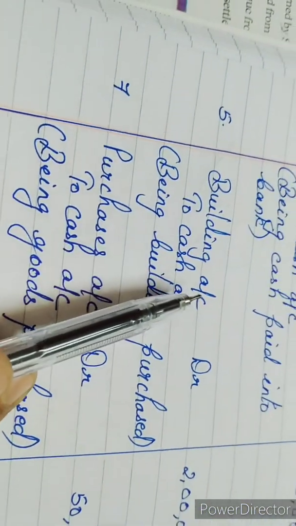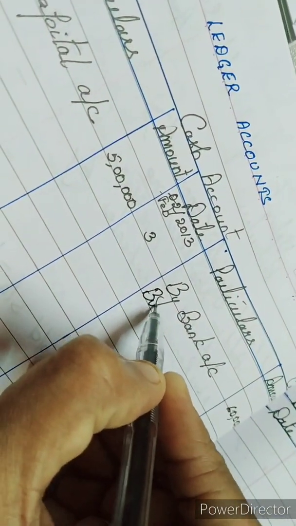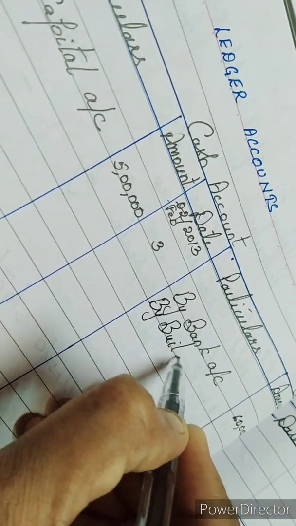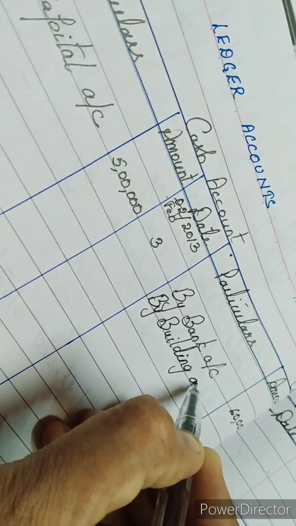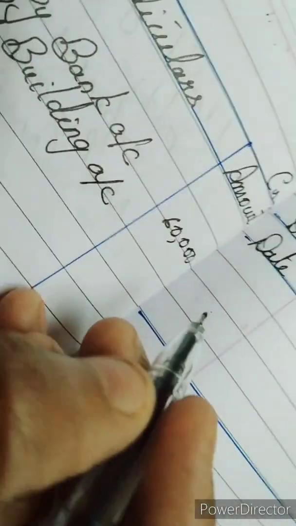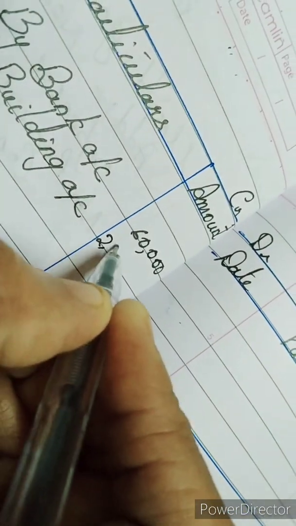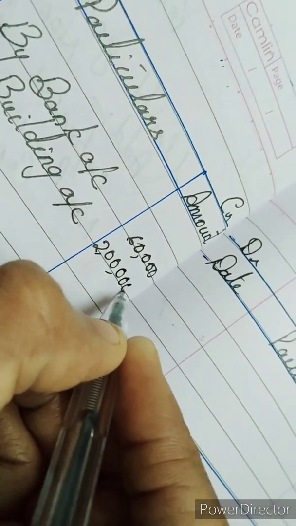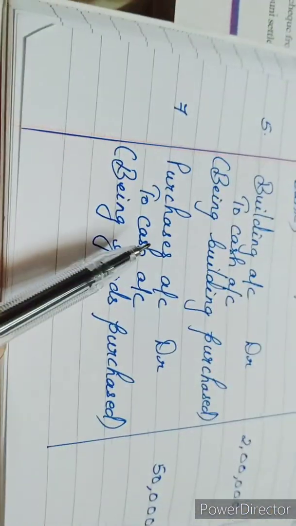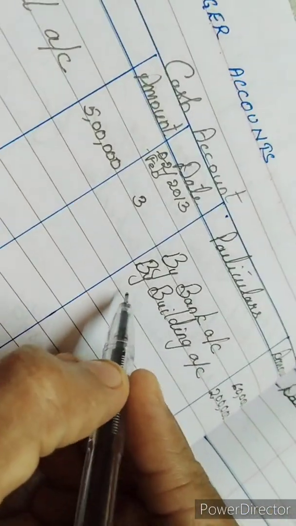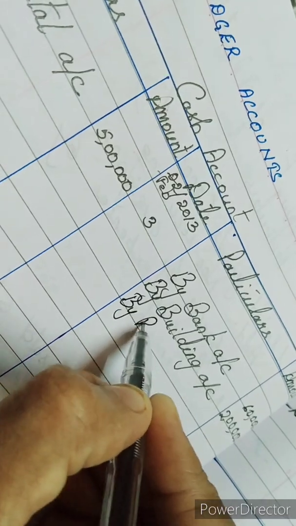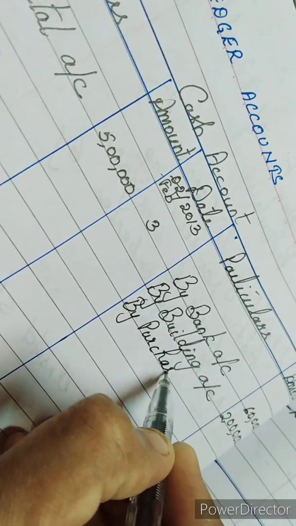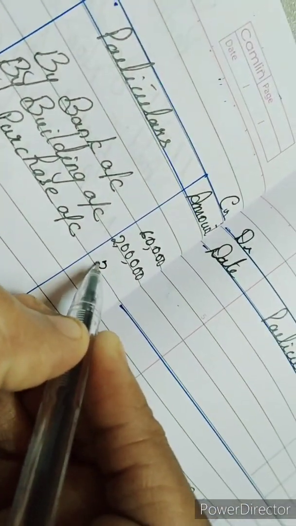Then in the next transaction we have the purchase of building. Cash is credited. So on the credit side only we will write by building account. How much did we spend in buying the building? We spent an amount of 2 lakh rupees. So we'll put that. Then we have purchased with cash, again credit. So we'll put again on the credit side. What is the opposite entry? Purchase account. How much did we purchase? We purchased goods of 50,000.